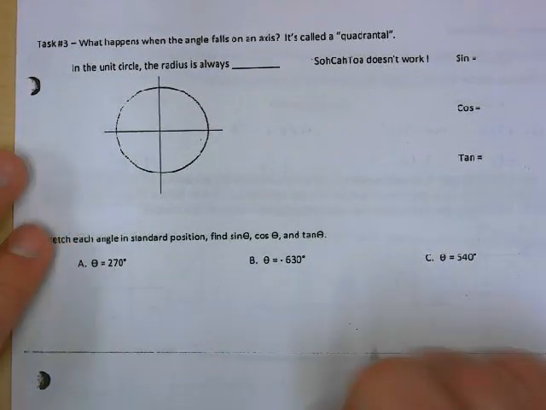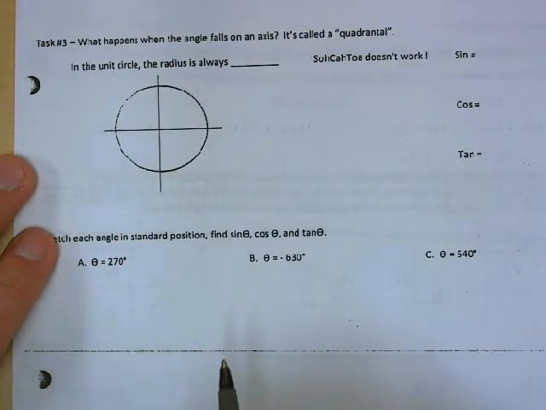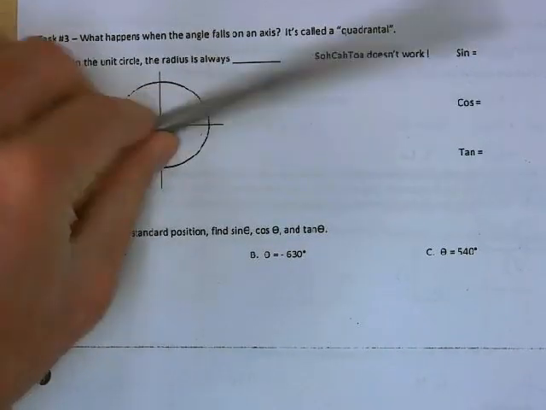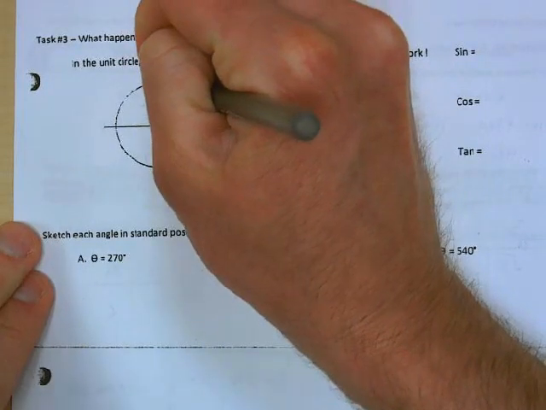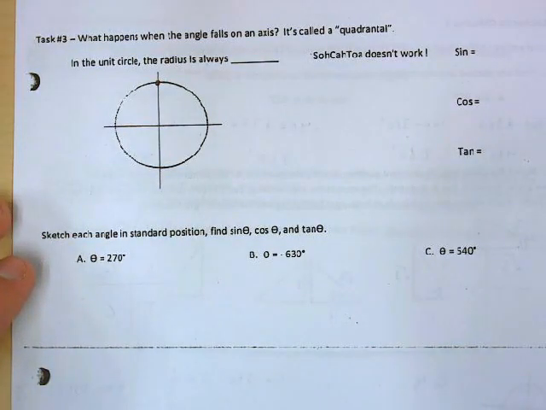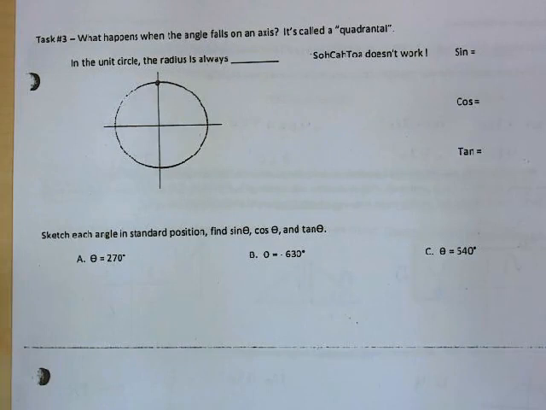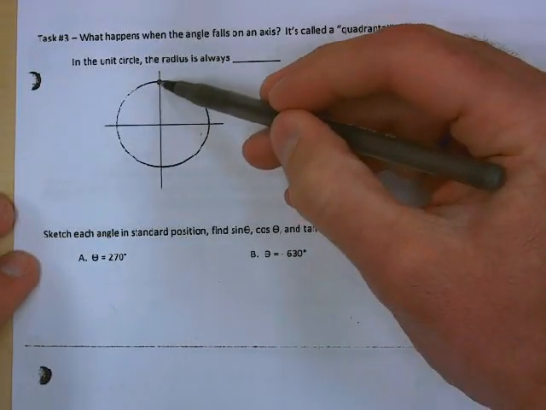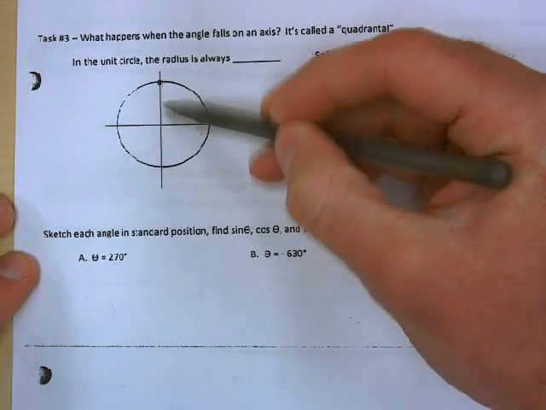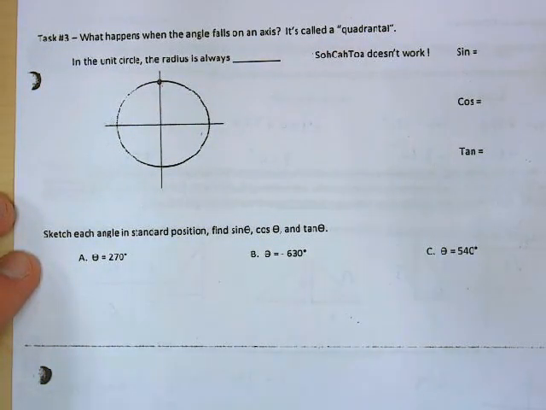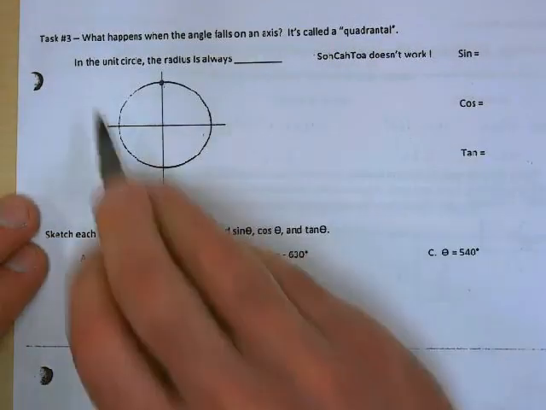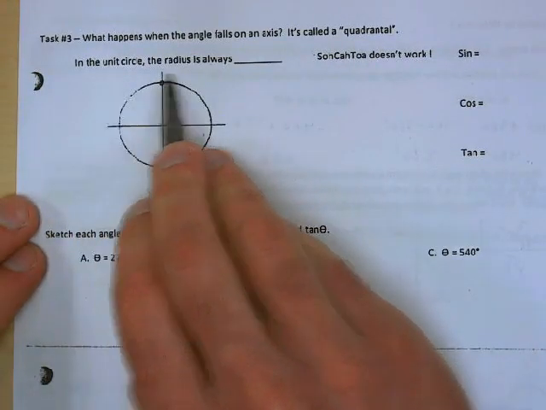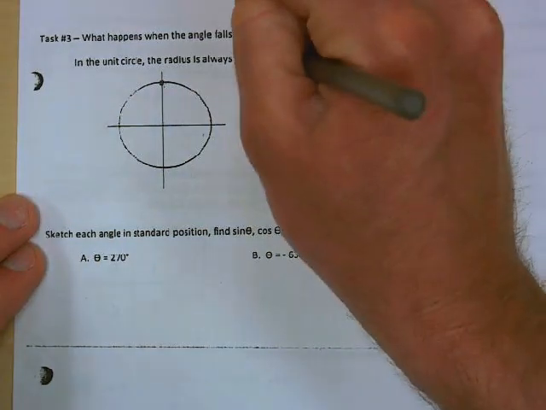All right, now what happens when our angle falls on an axis? So for example, what if I rotate 90 degrees? And then my point would be right here on the unit circle. Well, how do I draw my right triangle to create a triangle to do the trig stuff with? Well, we can't, right? Because if we draw a line straight to the x-axis like we always do, it's just going to be a line. Okay, so this is a special case. This is called a quadrantal. Okay, and remember now, in the unit circle, the radius of our triangle is always 1.